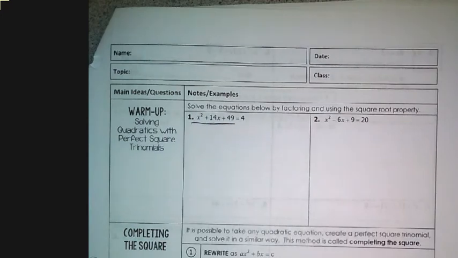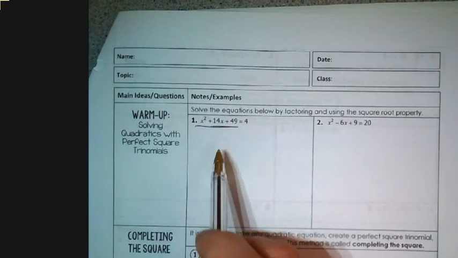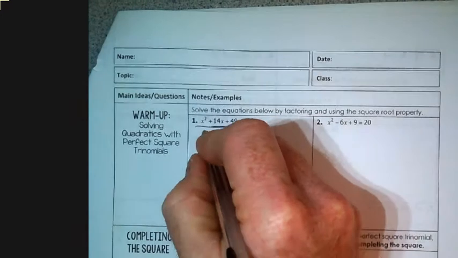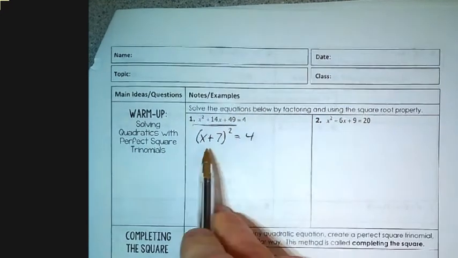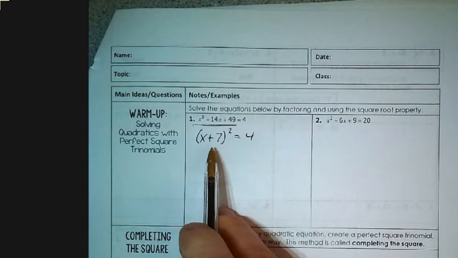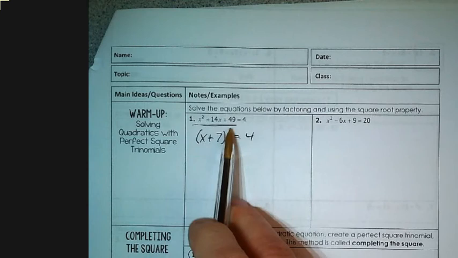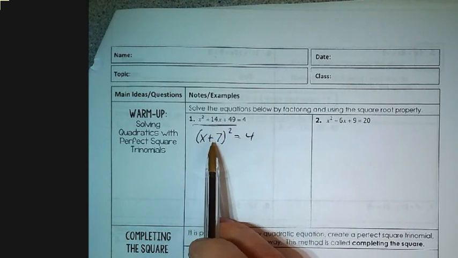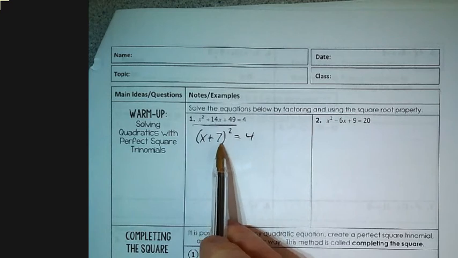Alright, so we need to notice that x squared plus 14x plus 49 is a perfect square trinomial, which means that we can write it in factored form as the square of a binomial. So x plus 7 squared is what this breaks down to. And I know this works because half of 14 is 7, and 7 squared is 49.